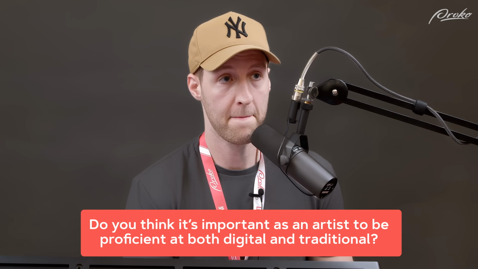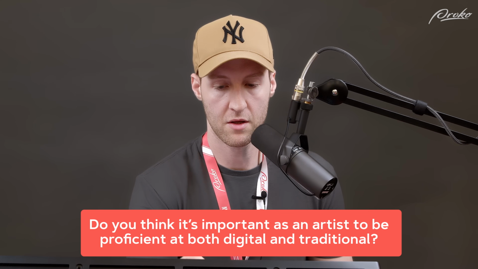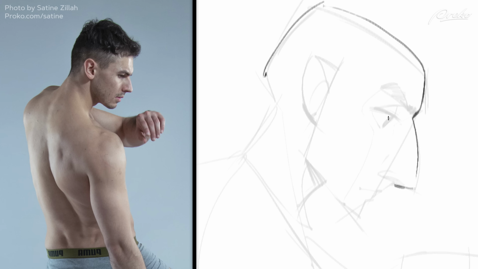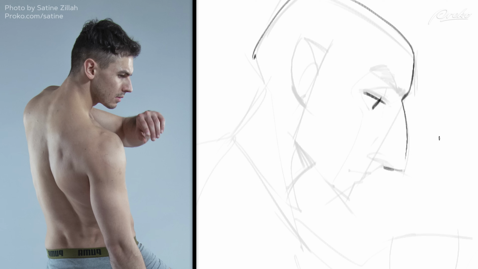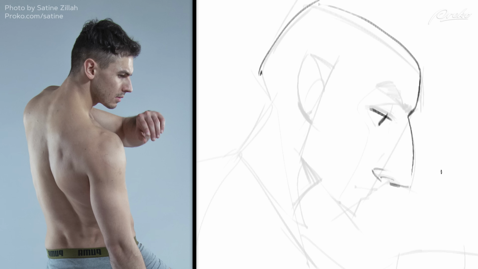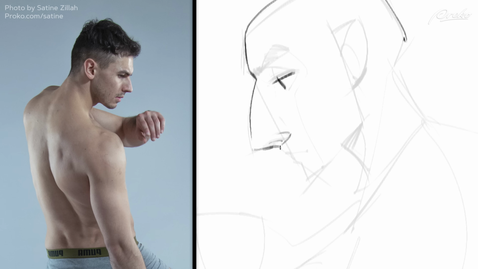You think it's important as an artist to be proficient at both digital and traditional? I think it's as important as you want it to be. I like doing traditional because it's fun. I don't think of it as a necessity that I have to do, and the worlds mix well together. Like mixing oil paint to get different colors versus color picking, you can understand a lot more when you're mixing oil paints and how colors actually work in the real world. And then you can bring that knowledge into digital. You can't so much do that the other way around.